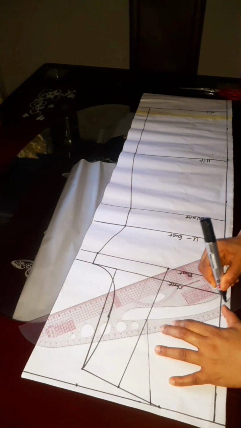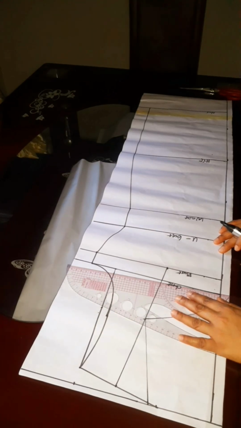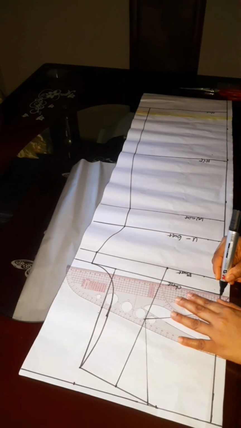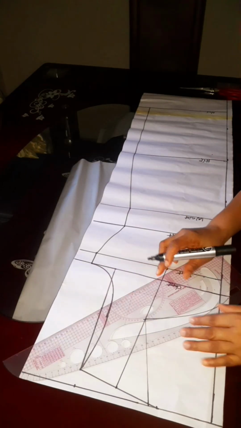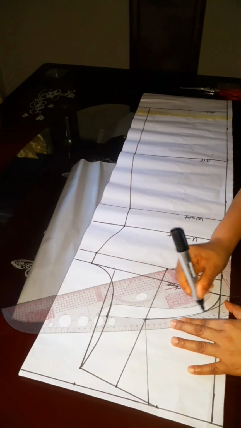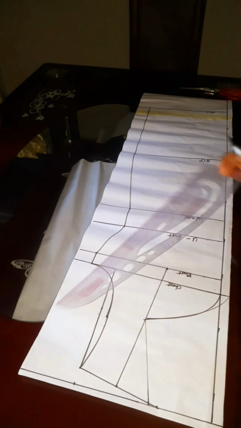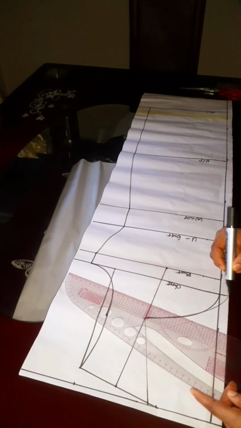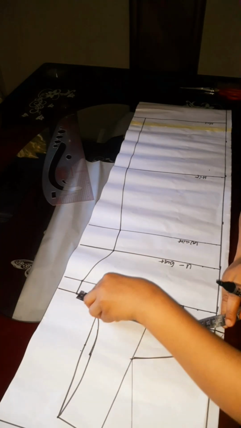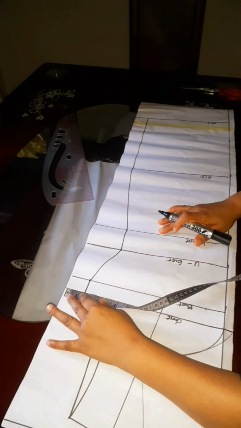This is it. All right, so after marking it to this end, I decided to remark it again. Okay, so I'm going to remark it again as shown. You can see what I'm trying to do here. So after marking it, this is how it's going to look. And please, another thing, every measurement start from this 1/2 inch I marked from the center of this paper.